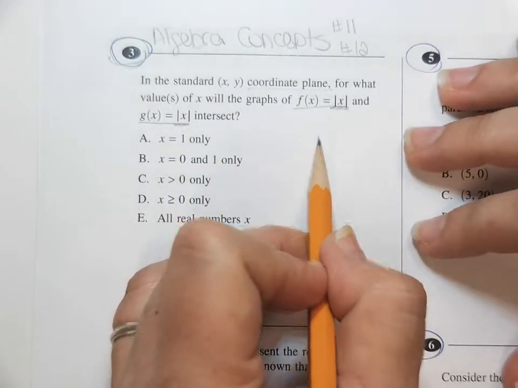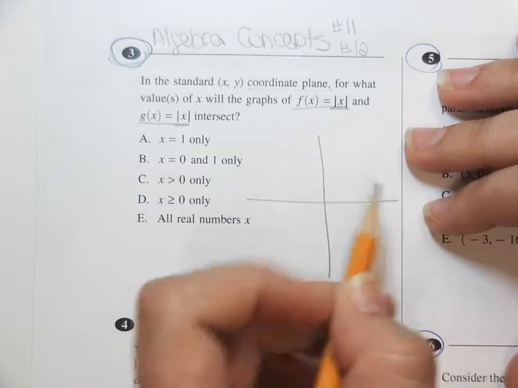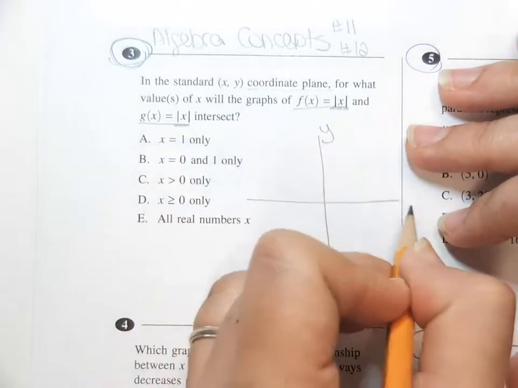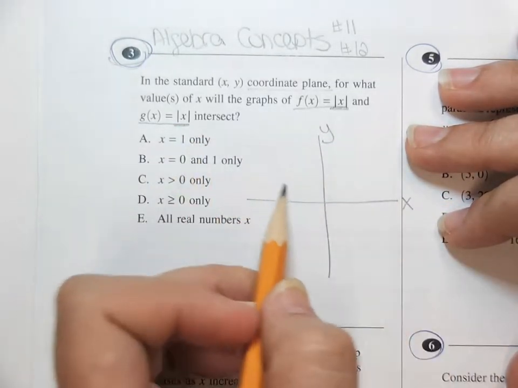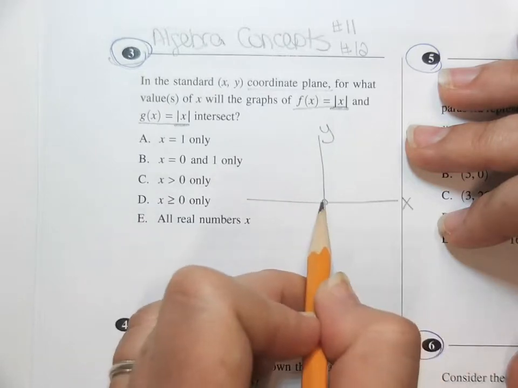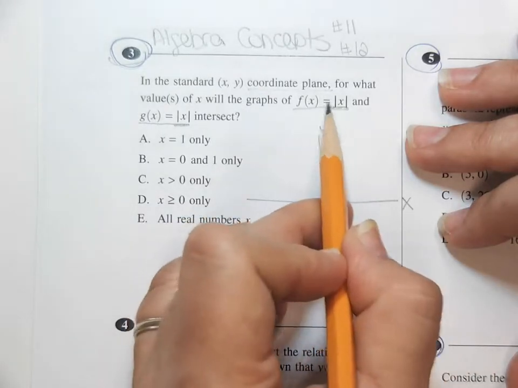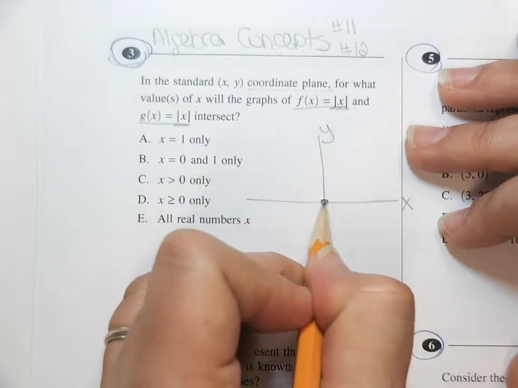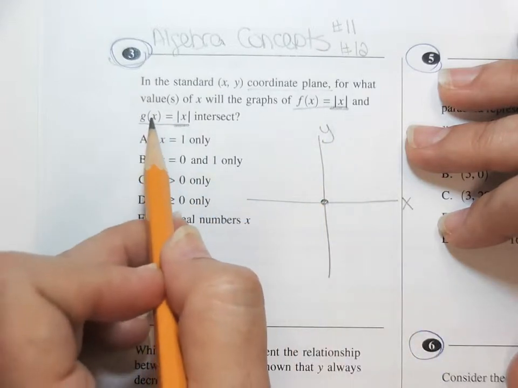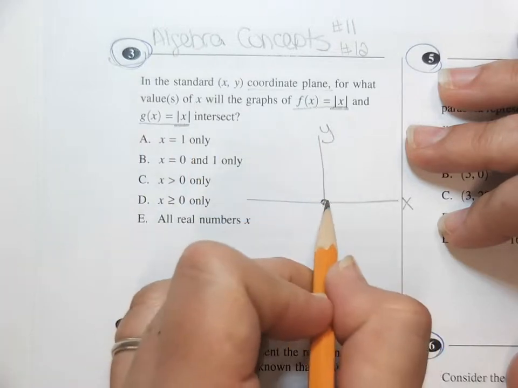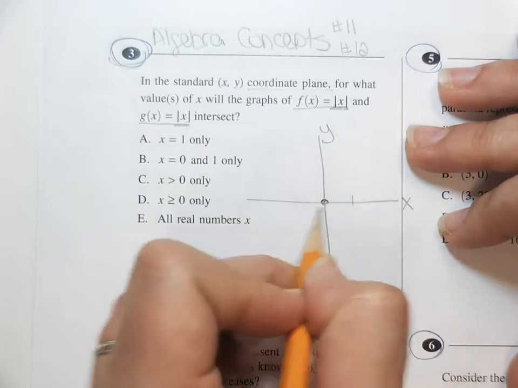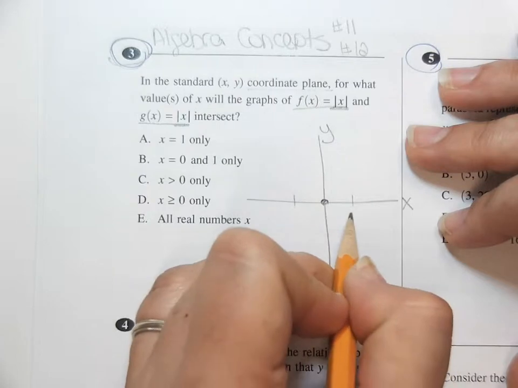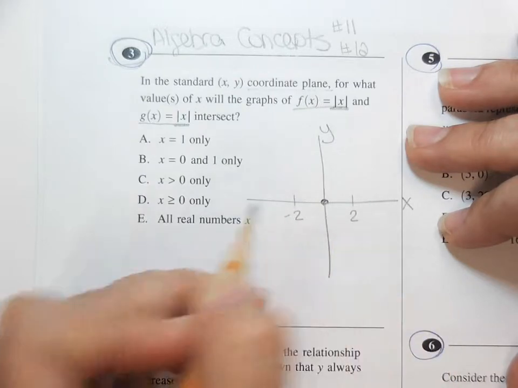When you have a problem like this, just do a sketch of the coordinate plane. X, y, and then plug in a couple numbers. So when I plug in 0 for x, f of 0 equals 0. My point's going to be right here. If I plug in 0 for x here, I get 0. Okay, perfect. Let's plug in, let's say, 2 and negative 2.